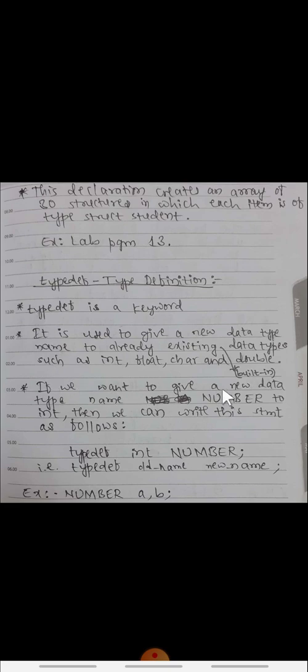Okay, so if we want to give a new data type name number to the int data type, then we can write this statement like this: typedef int number. It means that you replace int by number. This statement says that you replace int by number. So number also works as int. So that is typedef old name, space, new name. So now onwards, you can write number a comma b instead of writing int a comma b. So first we have to write this statement, that is typedef int number. Then directly now you can write number a comma b.